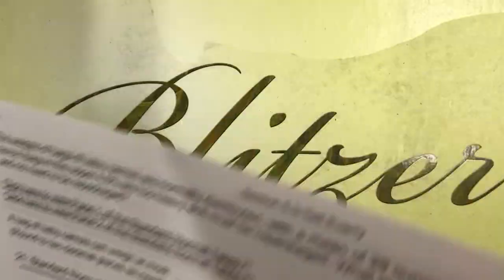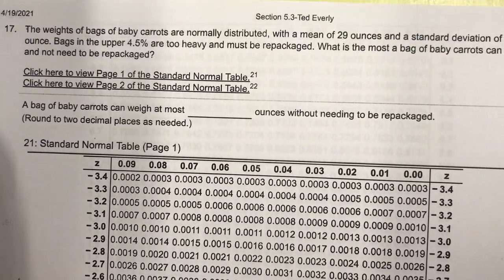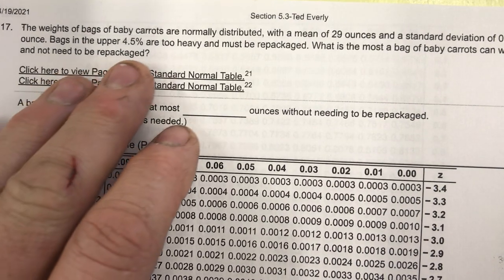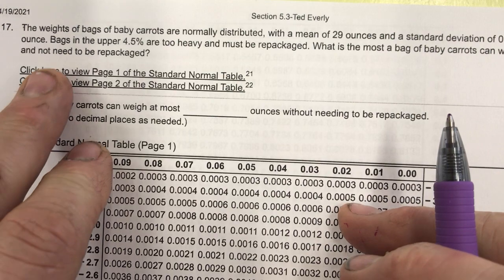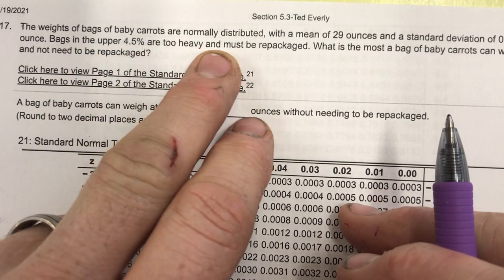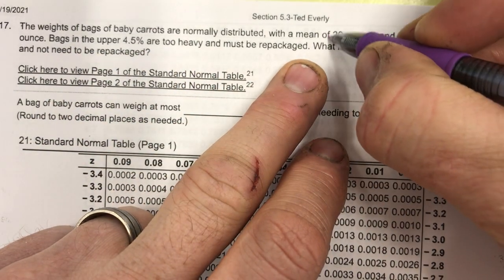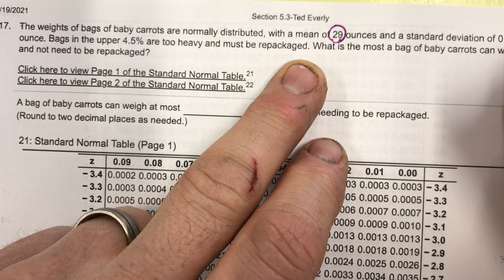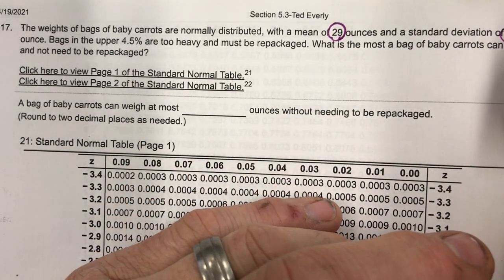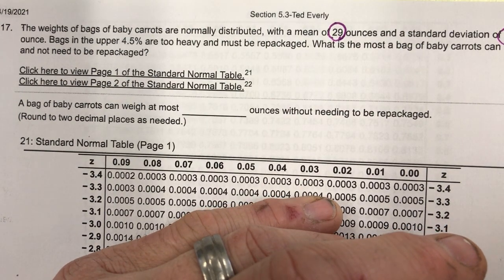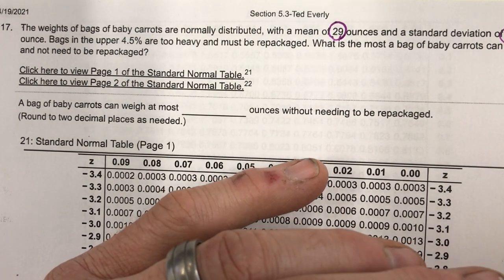Okay, look at number 17 here. The weights of bags of baby carrots. I love baby carrots. The little bitty carrots. Anyway, the weights of those bags are normally distributed with a mean of 29 ounces and a standard deviation of 0.36 ounces. In other words, when you buy these bags, they're not exactly 29 ounces. They're going to be a little bit more or a little bit less probably.